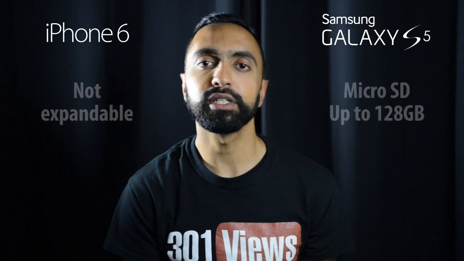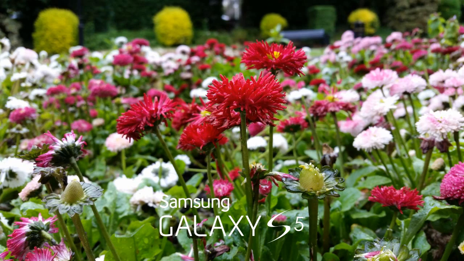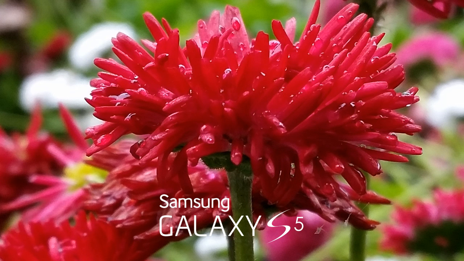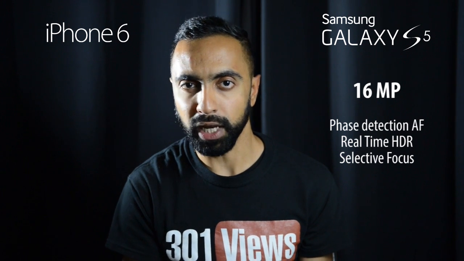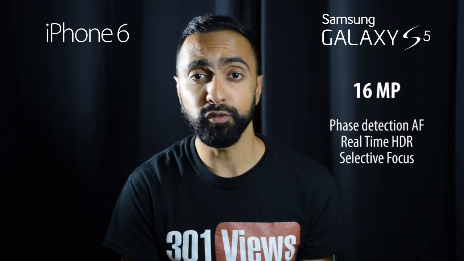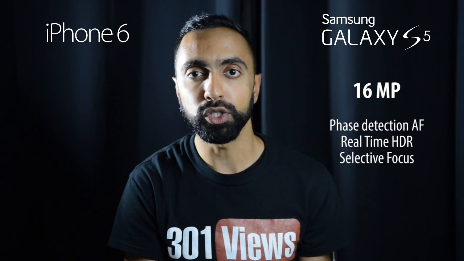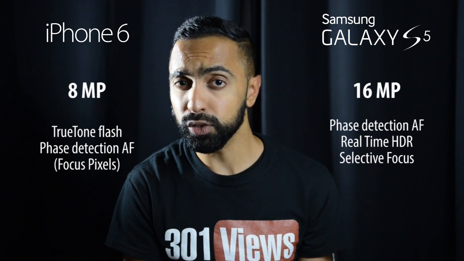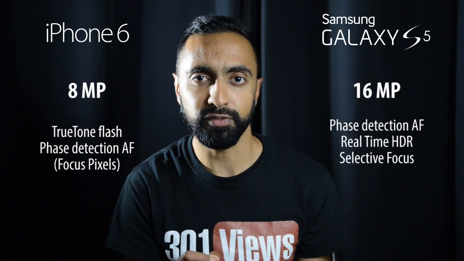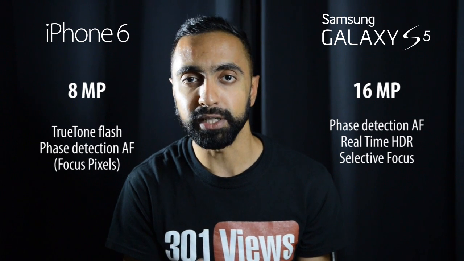Now looking at the cameras, this is quite interesting. The Samsung Galaxy S5 has a 16 megapixel rear-facing camera, and it's a great camera. You can see lots of tests and results on the channel from it. It uses phase detection autofocus, and you've got some features such as selective focus, which you can blur out the background and make an image look a little bit more like it's been taken on a DSLR. You've also got live HDR, so you can see exactly what your results are going to be while you're taking a picture or filming as well. The iPhone 6 has an 8 megapixel camera, so they've not increased the resolution. So the resolution advantage definitely goes to the Samsung Galaxy S5 here, but it's not always all about resolution. It is about quality of image. We will be putting these two side by side to check this.